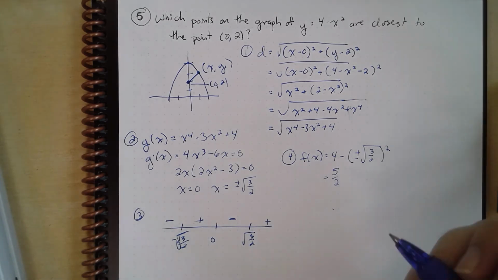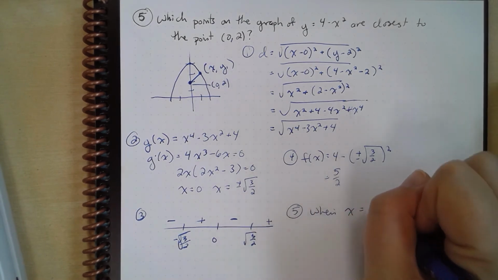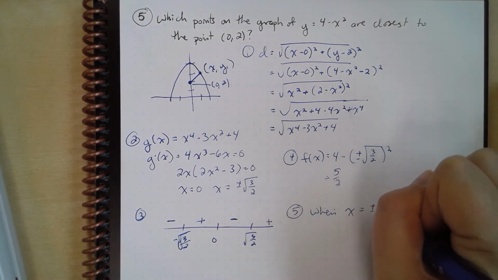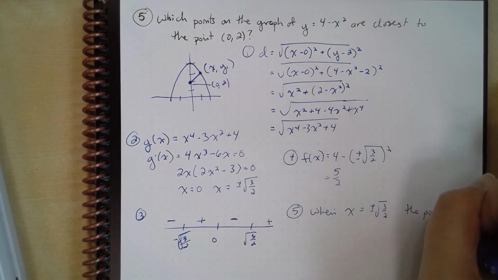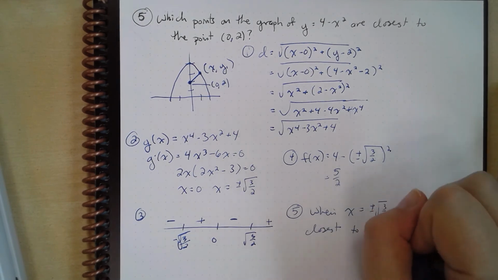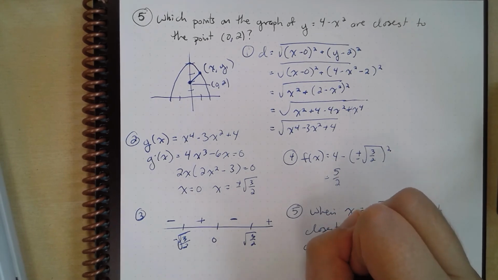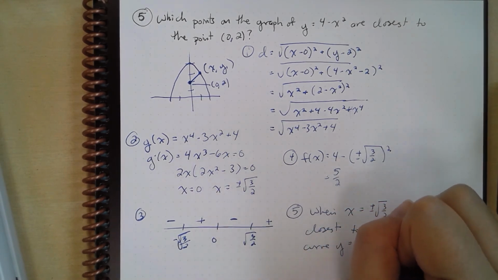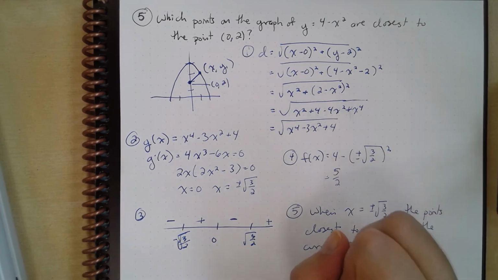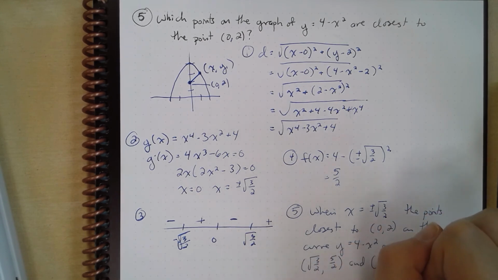So when x, this is our fifth step, when x is equal to plus or minus radical 3 halves, the points closest to (0, 2) on the curve y equals 4 minus x squared are, and we are actually just going to use these points, (radical 3 halves, 5 halves) and (negative radical 3 halves, 5 halves).